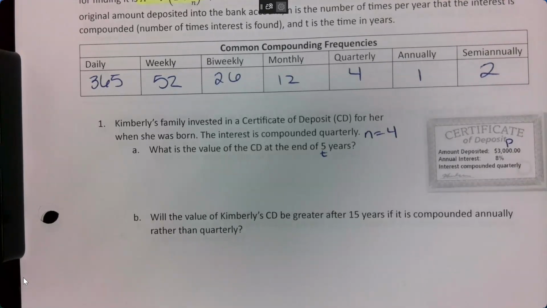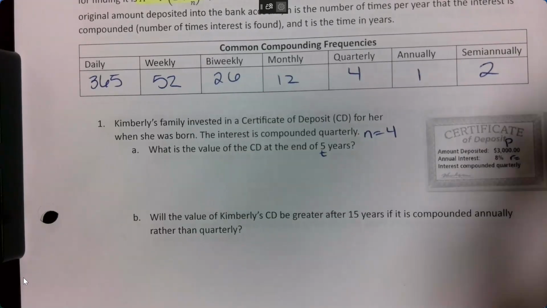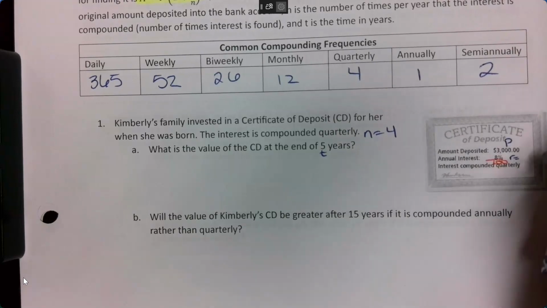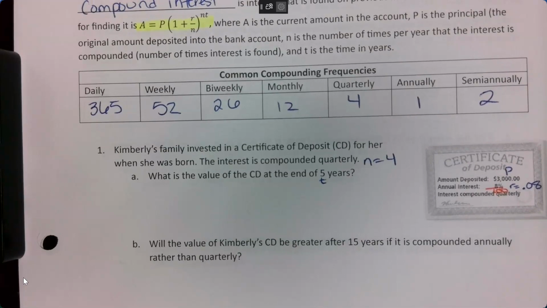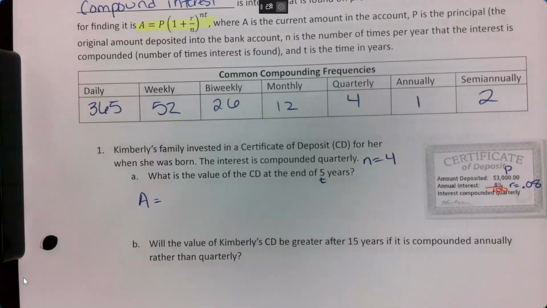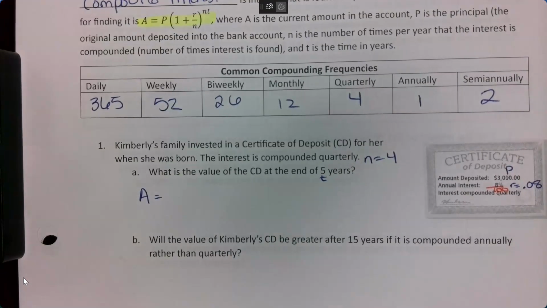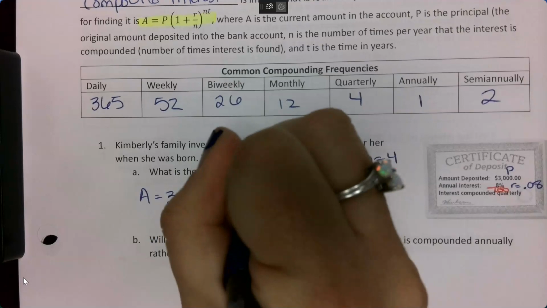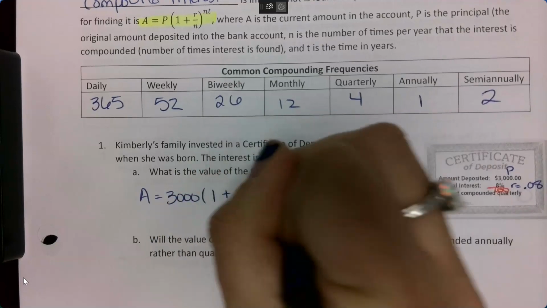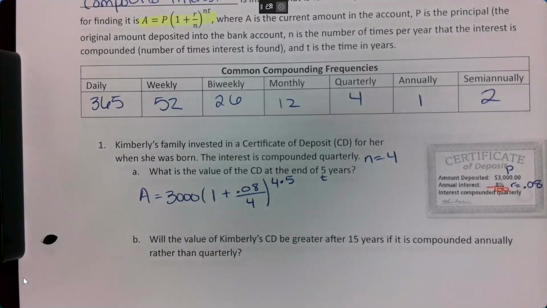And then my interest rate is what? 0.08. I want to take that 8 and divide by 100. So then I just need to go ahead and plug into the formula I highlighted up above. Also, if you don't have a calculator, you're definitely going to want one for today. So, my P was 3,000. The 1 stays a 1. My R was 0.08. My N was 4. And then it's going to be raised to the 4 times 5 exponent.